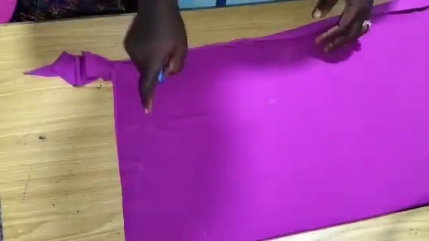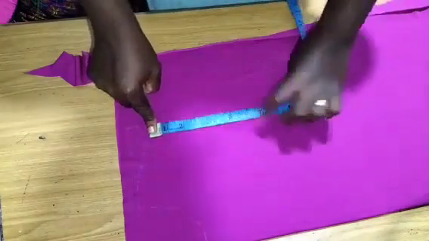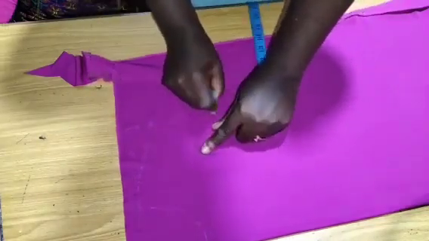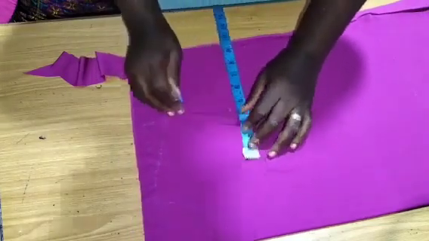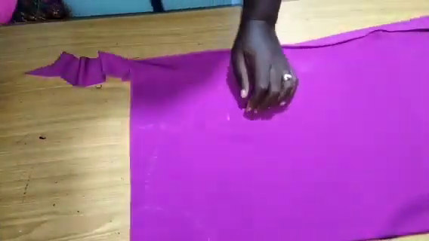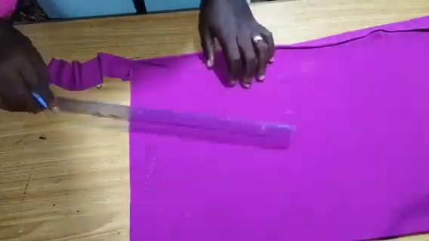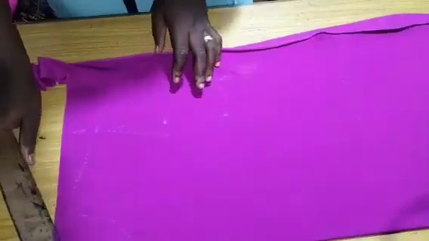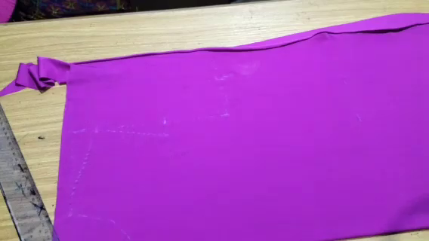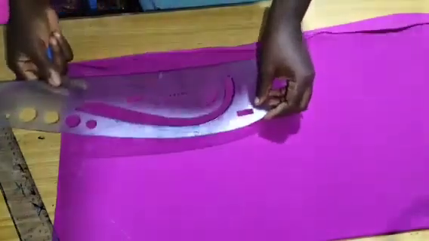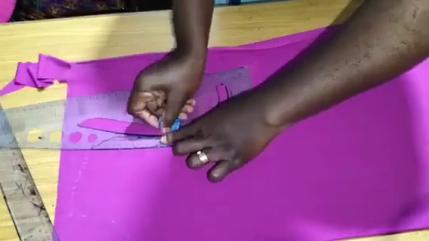Then for the armhole, I'm going to find the midpoint of my armhole. So from here to here is 8 inches, half of it will give us 4.5. Then from there I'll go in by 3/4, and then I'll connect it to the tip of the shoulder like this. So you might not be seeing what I'm doing, but I know you are following the lines of my hands. So I'll go ahead and connect this. From here I'll connect it for my armhole.